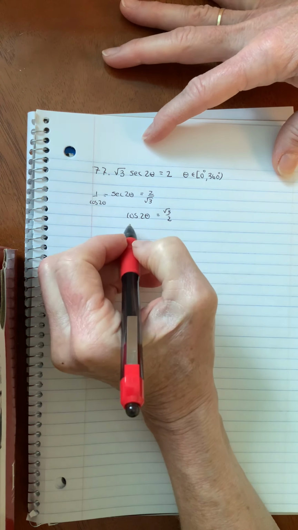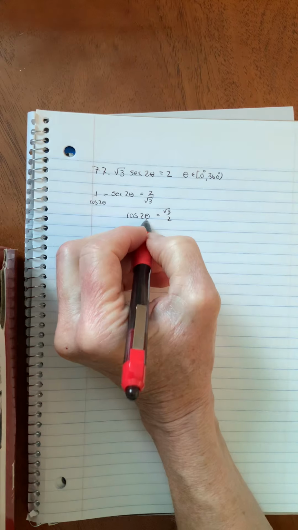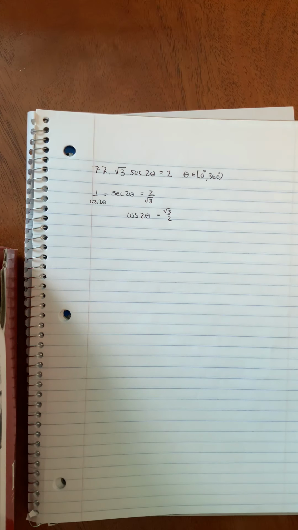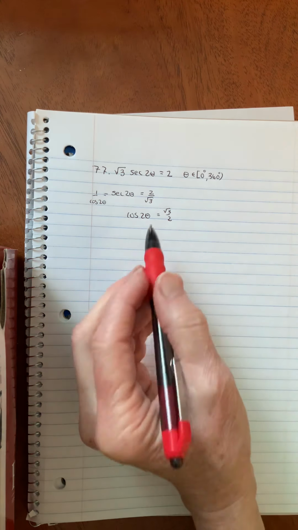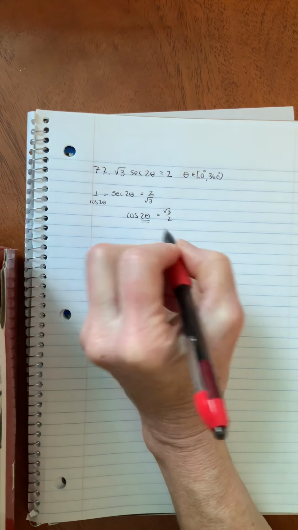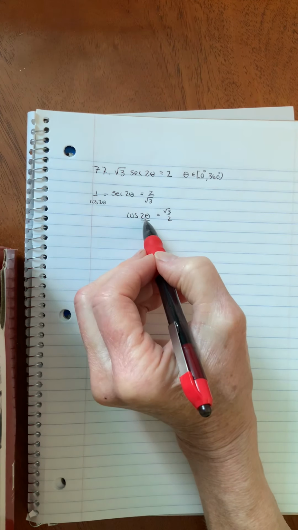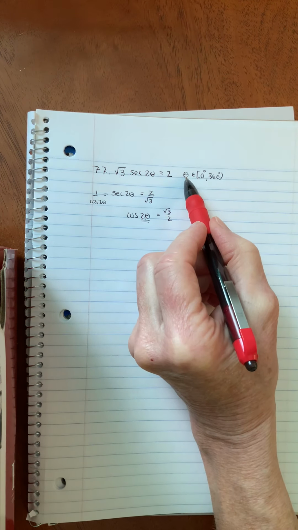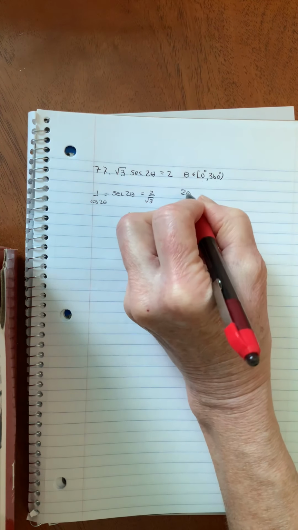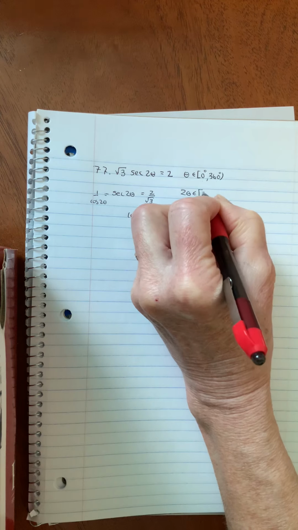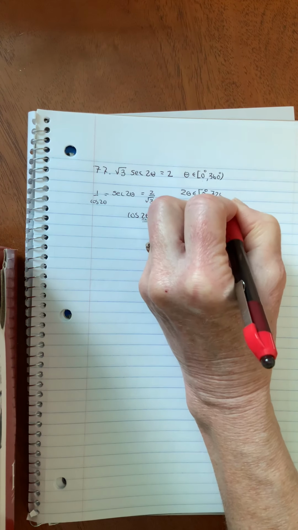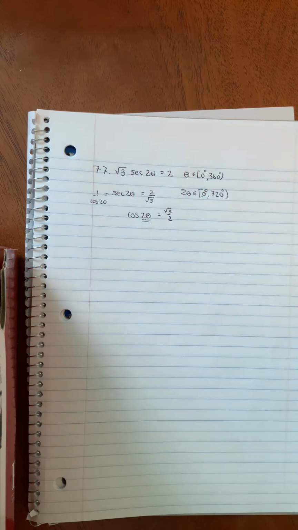Now, that's a number that I know for sure, so I don't even have to do any rounding. But I've also got one more issue. I've got 2 theta. So if I've got 2 theta, I've got to get answers between 2 times 0 and 2 times 360. So 2 theta is from 0 to 720. So we've got to go around the circle twice to get our answers, all right?